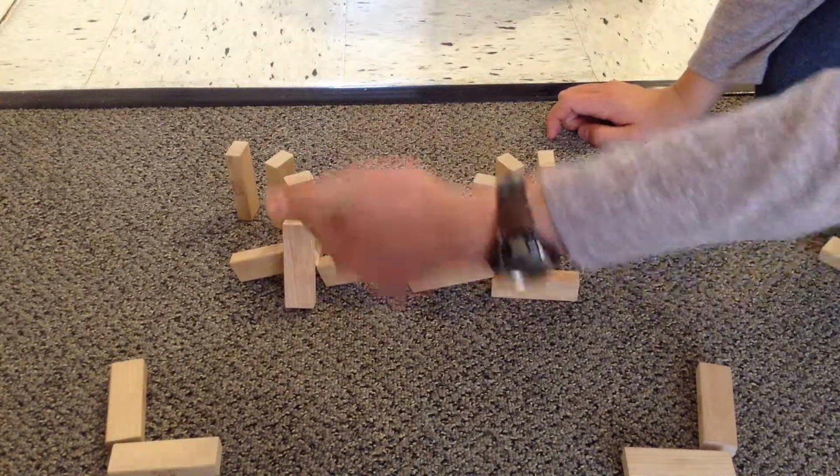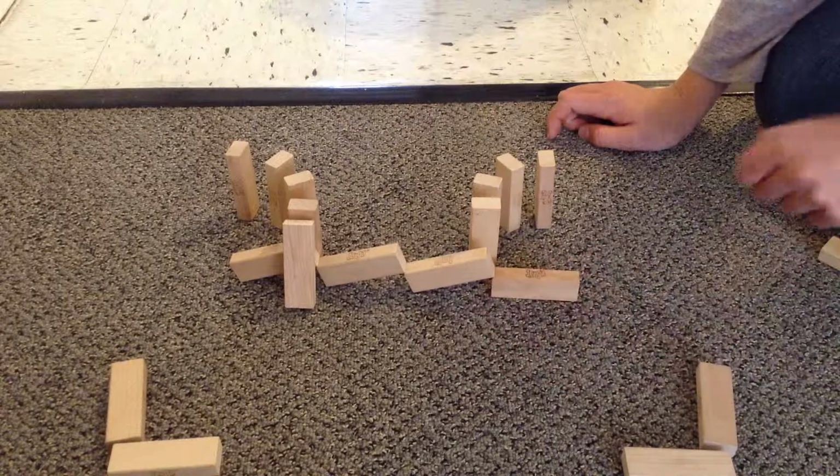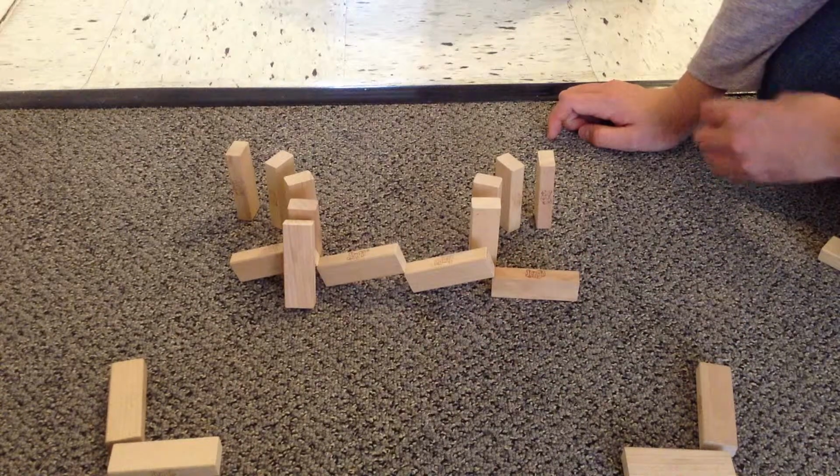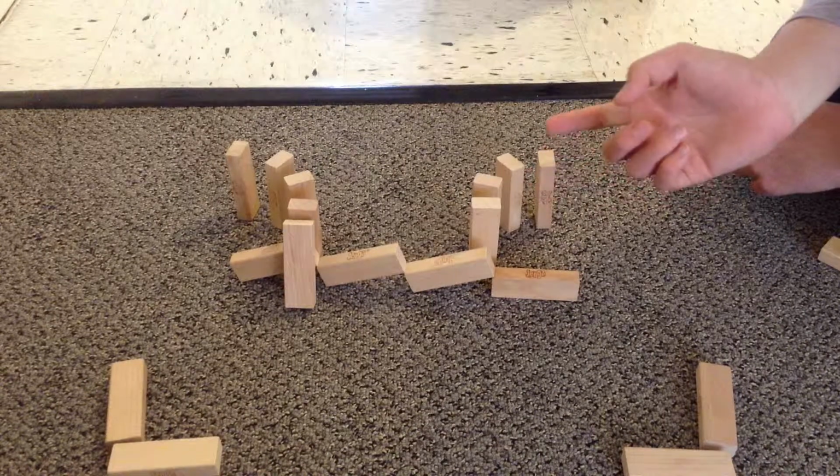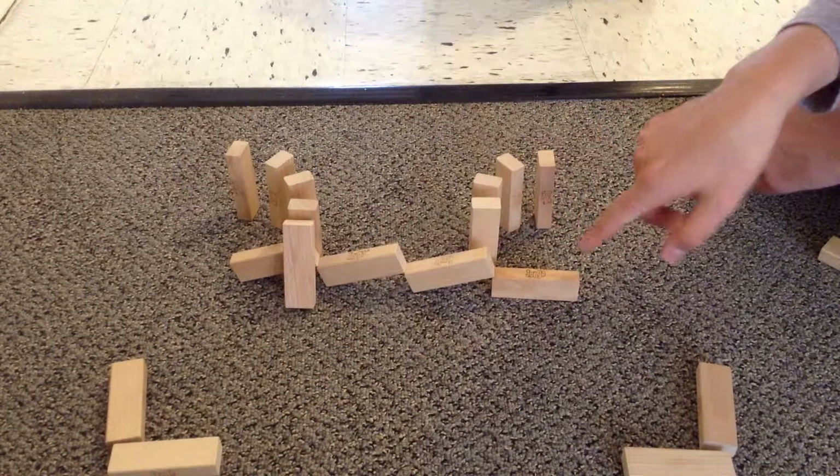Even if this did cause this to collapse, which occasionally it might if it's a turbulent enough triggering here, even if it does cause that, it will not topple these because these are not in direct contact.